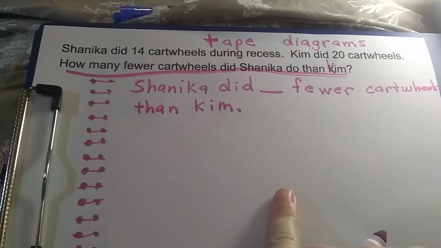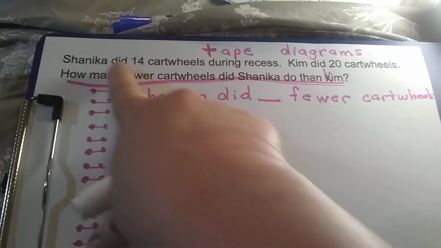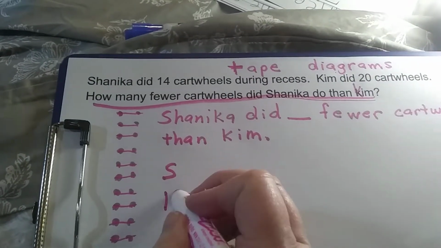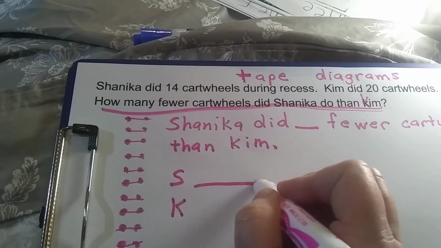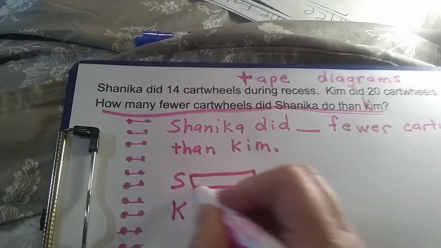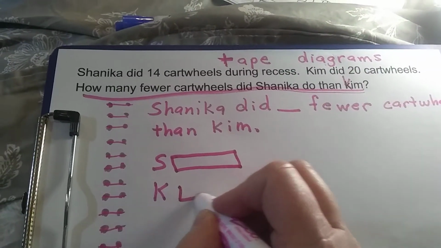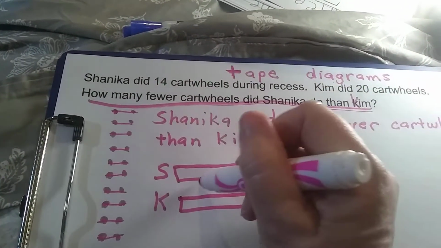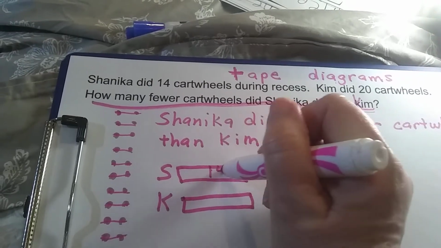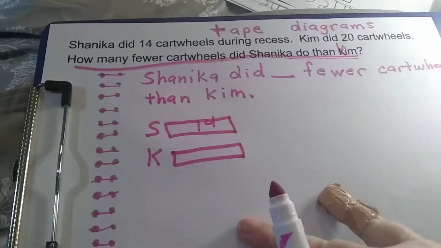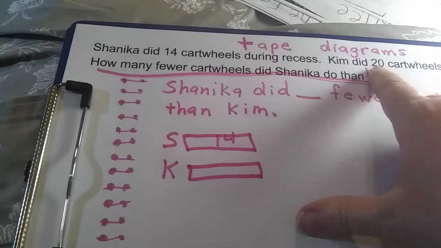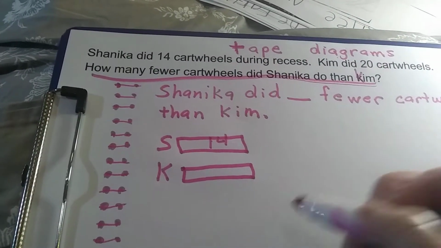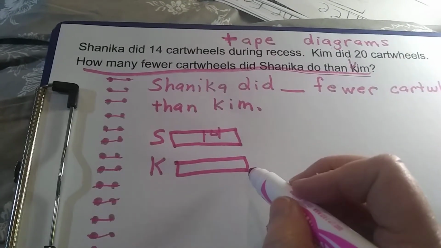So, now we need 2 tapes for the tape diagrams. We need an S for Shanika and a K for Kim. And the tapes start off the same size. You know that Shanika's is equal to 14. Well, 14 can't look the same as 20, so would you add some or scratch some off? Needless to say, you would have to add some.